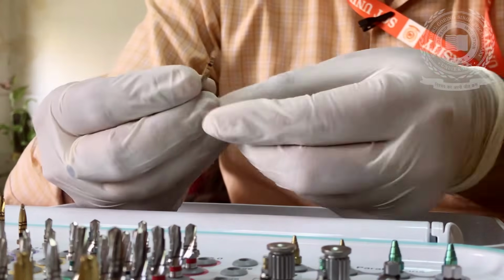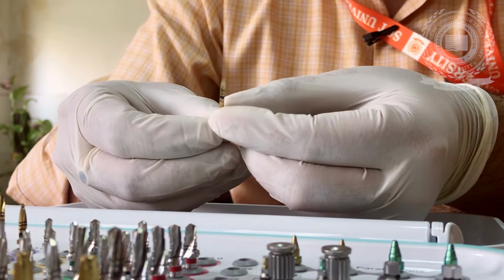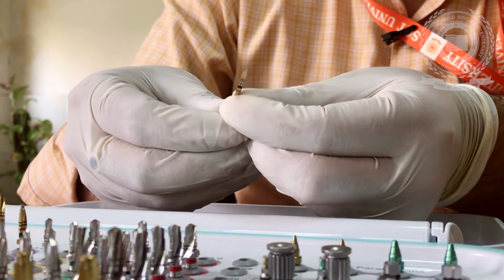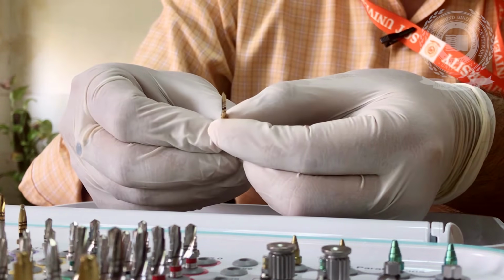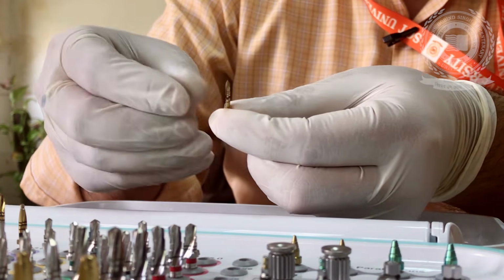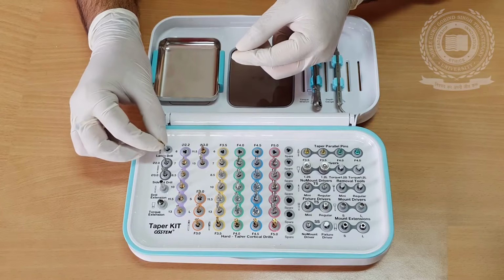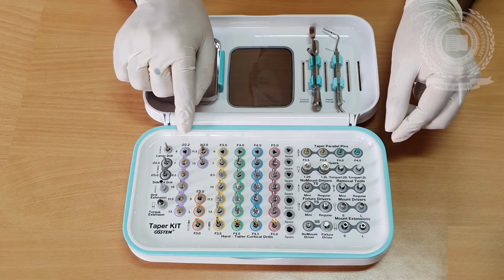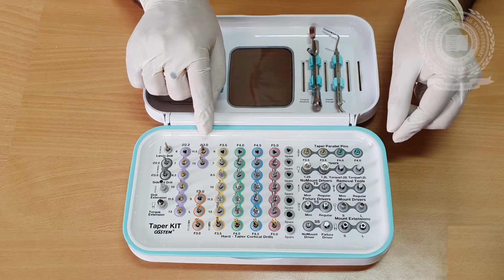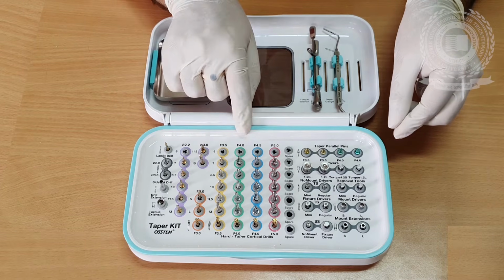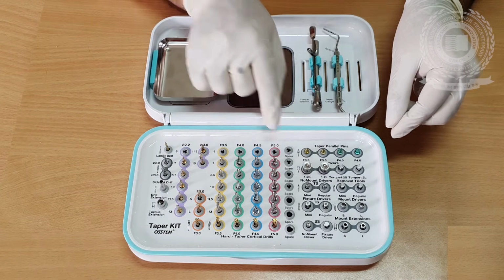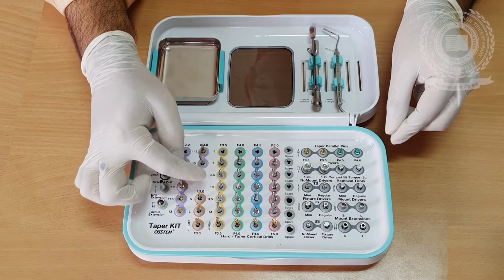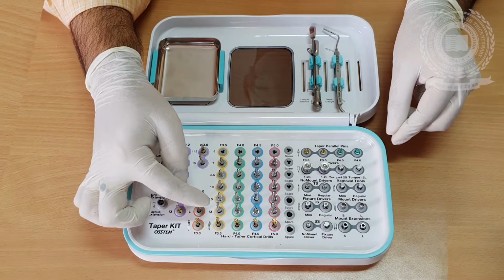Now to begin, this is the lance drill which we use to create initial ditch in the bone. As you can see, this is very sharp. We can use to make initial drilling. Then, as you can see, there are different diameters written: 2.2, 3, 3.5, 4, 4.5 and 5. Similarly, we have depth of 6, 7, 8.5, 10, 11.5 and 13.